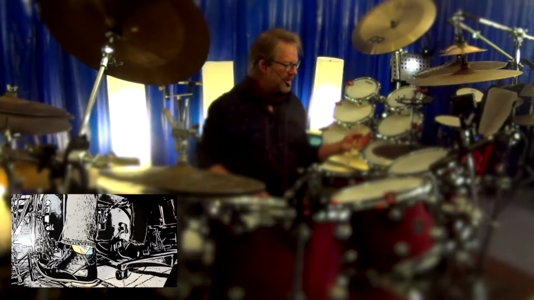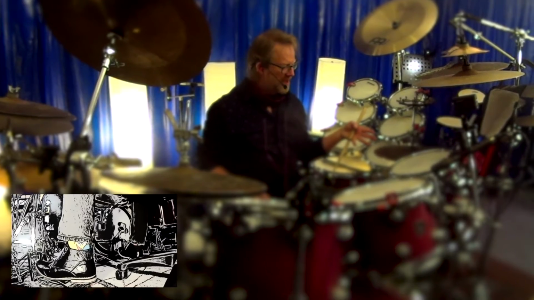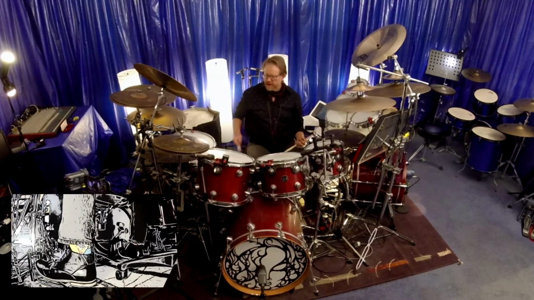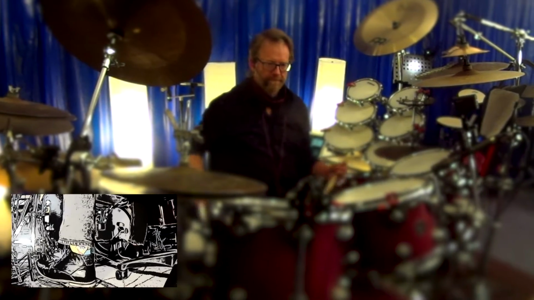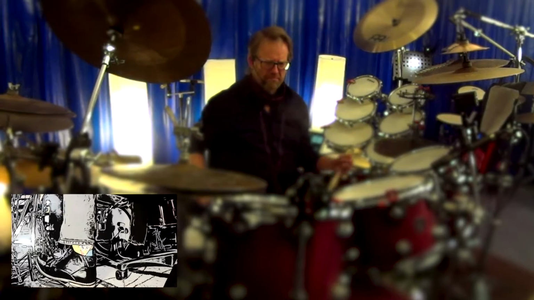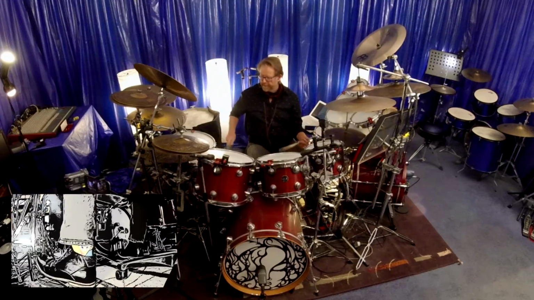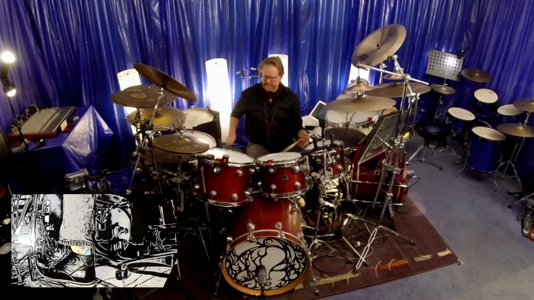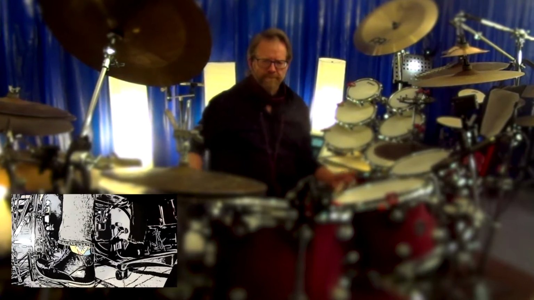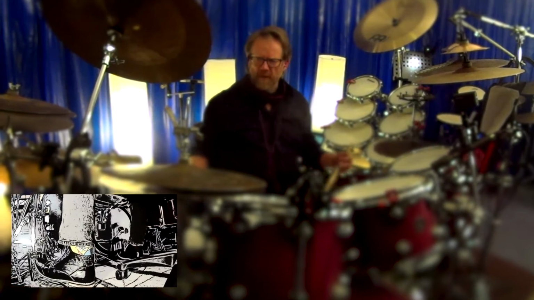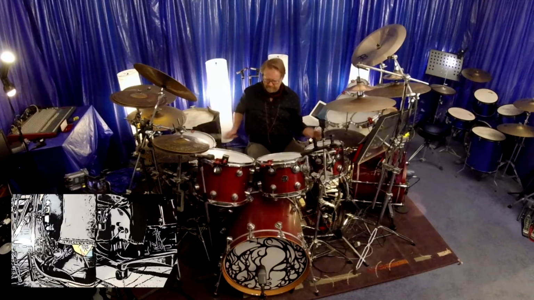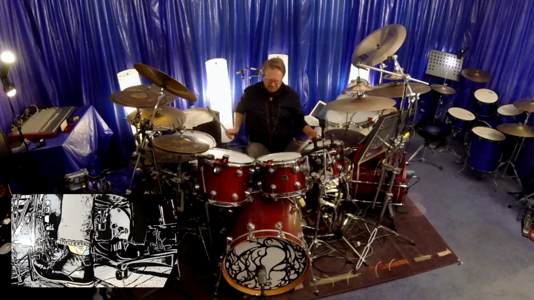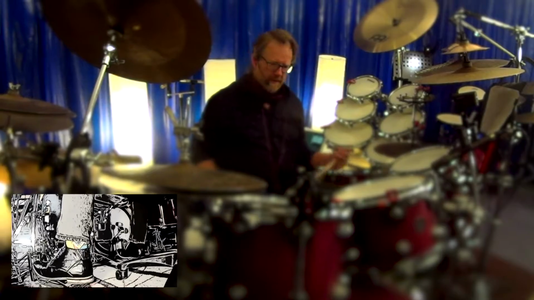If I start bringing the hi-hat in, and I can just use the normal chick, and then I splash, or whatever I want for inflections, I get... bass drum in. Move it around.